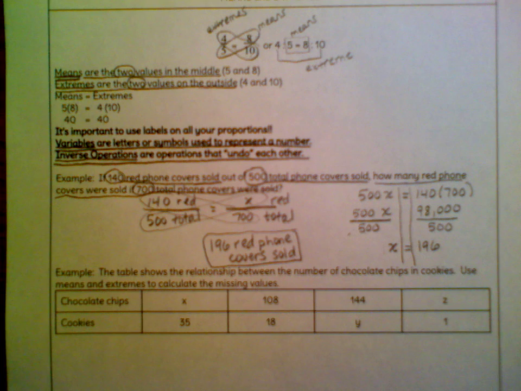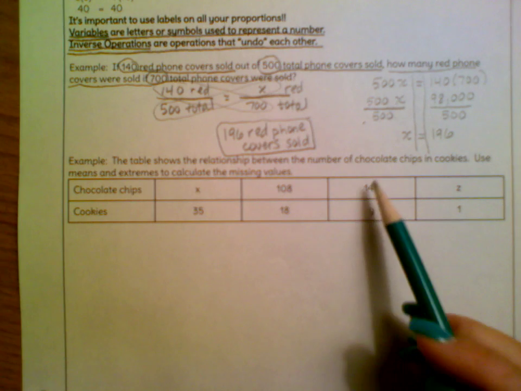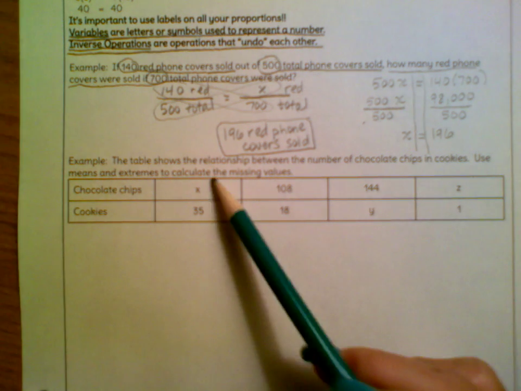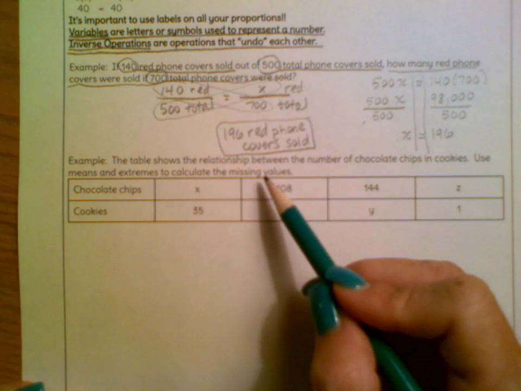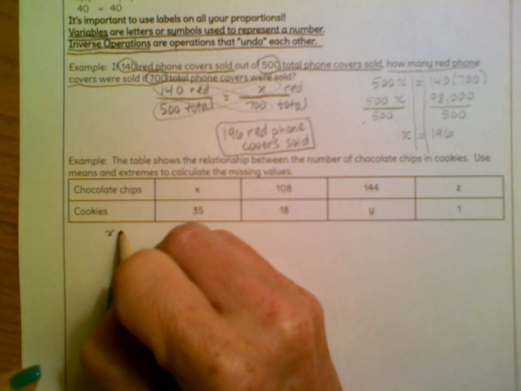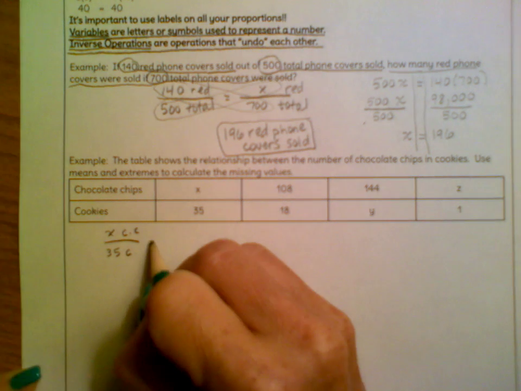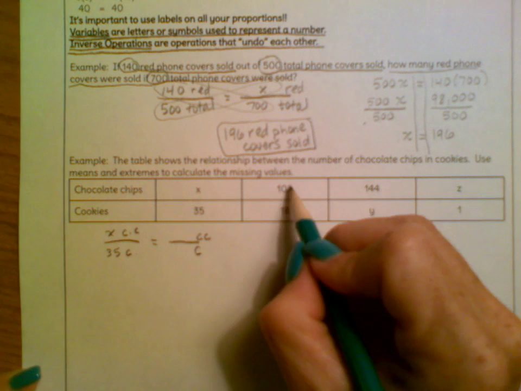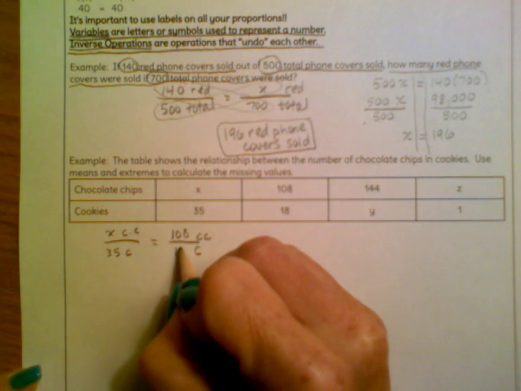Okay, so that's off of a word problem, but we can also have a table. So the table shows the relationship between the number of chocolate chips that are in cookies. Use means and extremes to calculate missing values. I'm going to just start right here, and I'm just going to set it up as if it's a fraction. I'm going to say x chocolate chips in 35 cookies, and then I'm going to bring over my labels right away. There's 108 and 18.